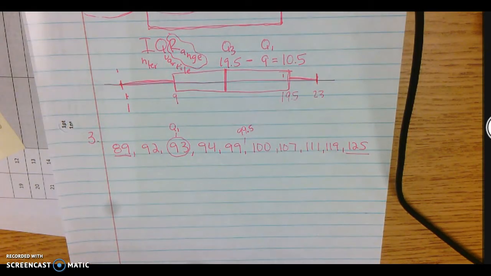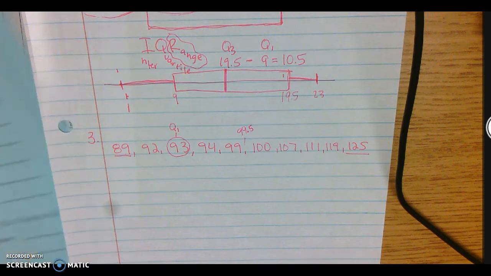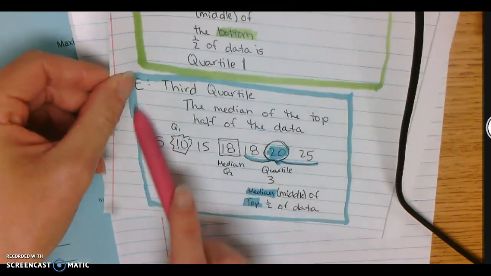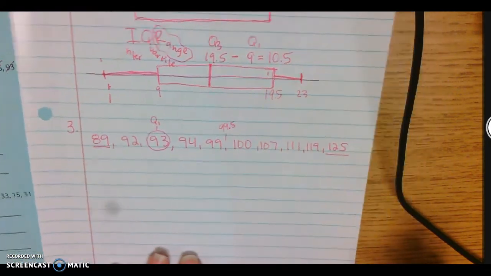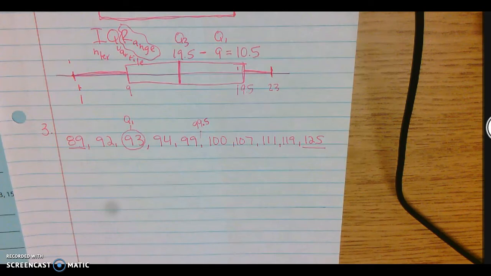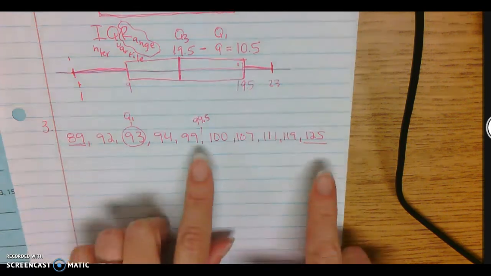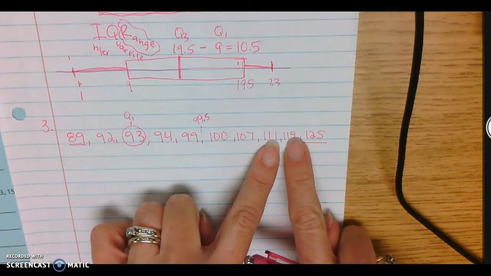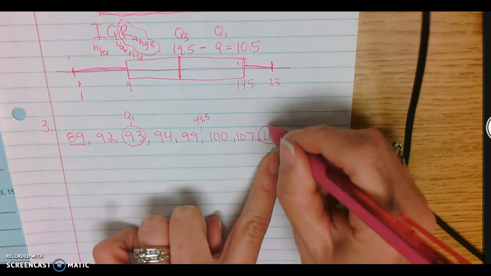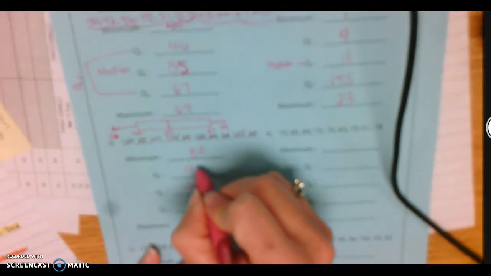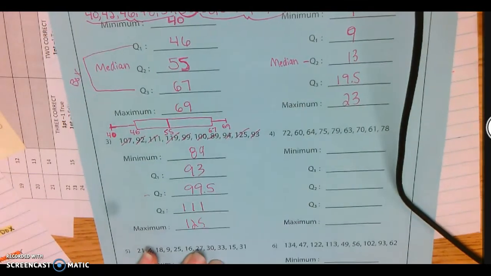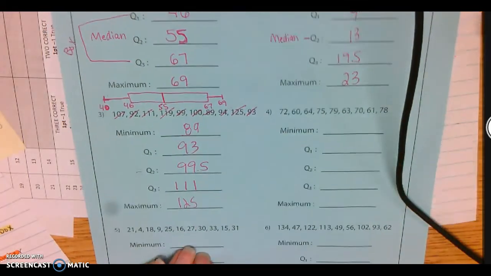Then it's time to find our Q3, which is the middle of the top half of the data. If you are stuck on that part, you're using this part of your notes to see what we did in our example there. All right, if you are back with me, you have found the middle of the top half of the data by starting here, here, and then finding 111. That is your Q3.